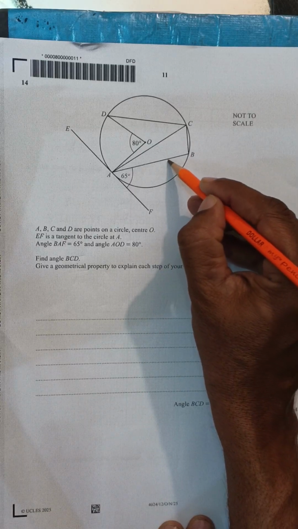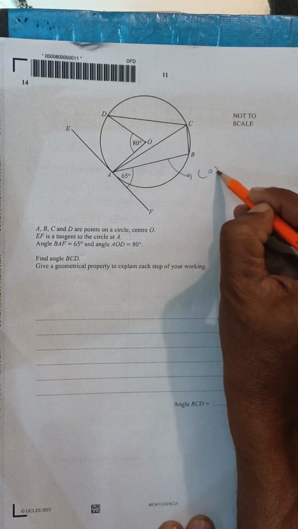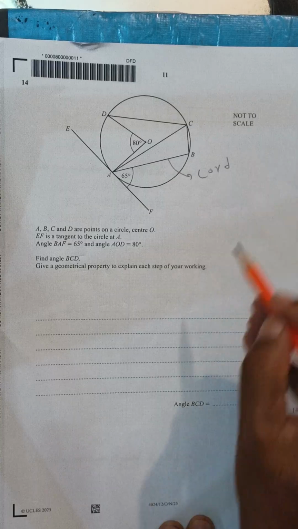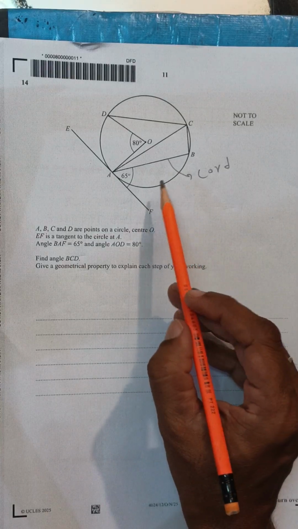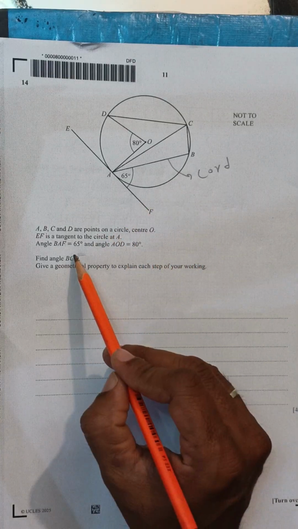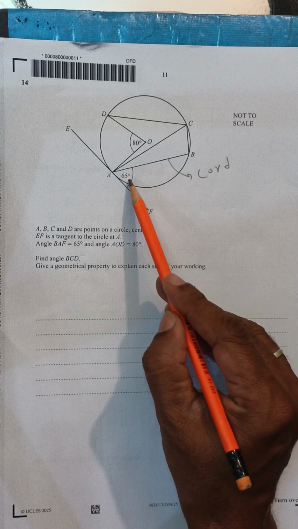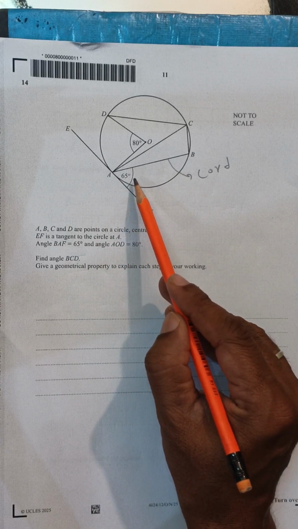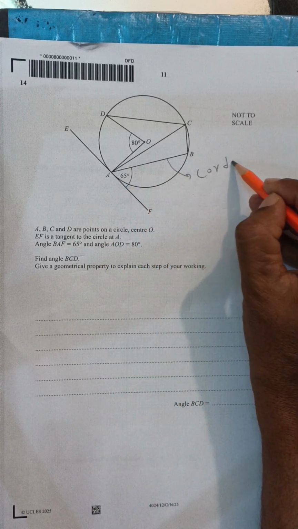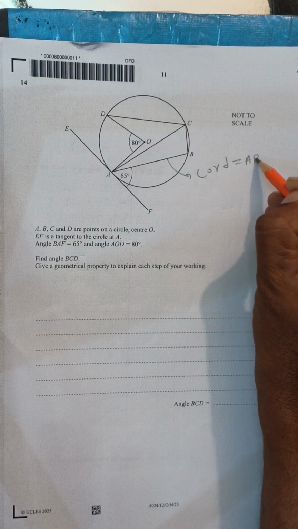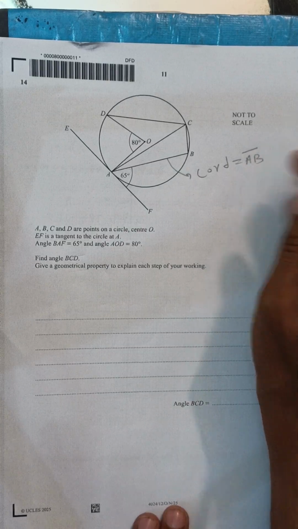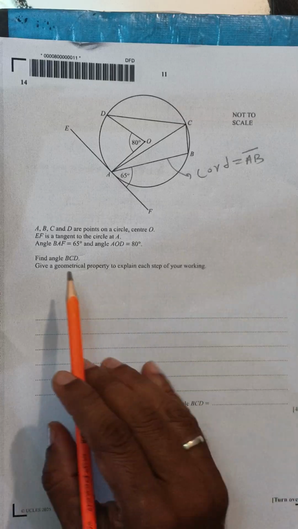I'm going to mark chord AB here for simplicity.